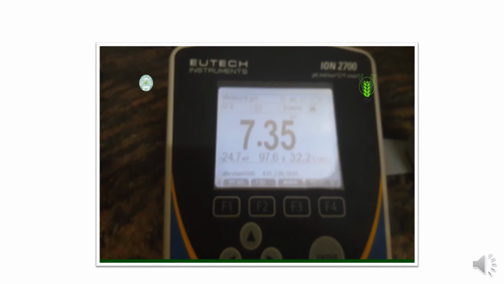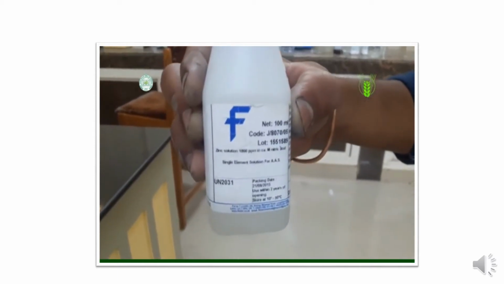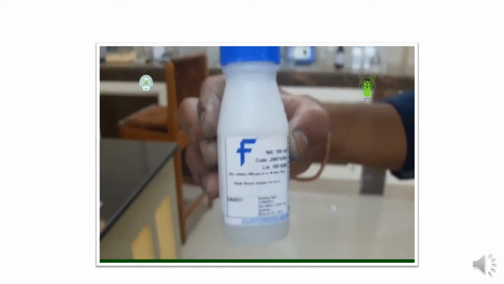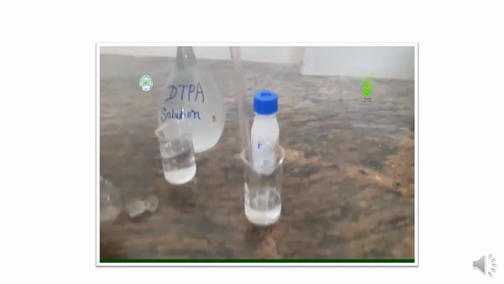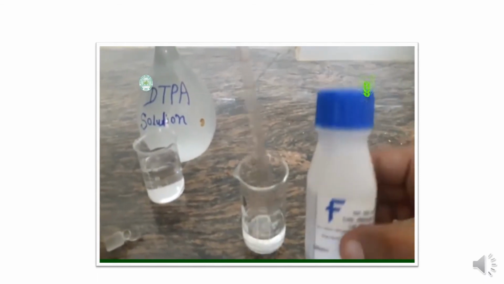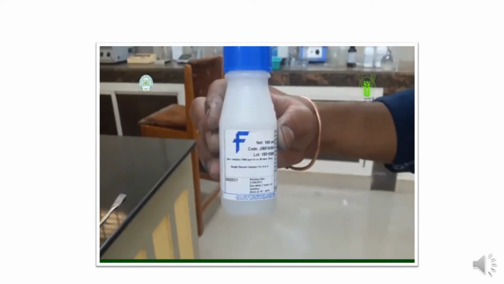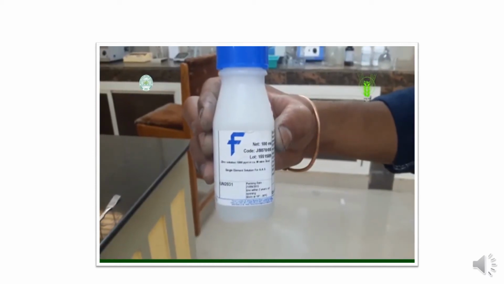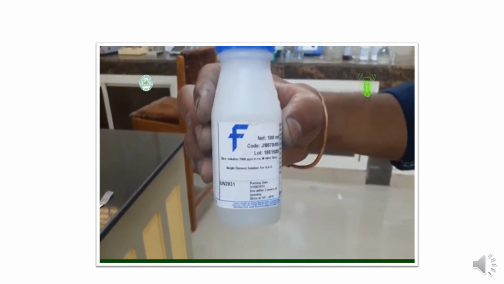We also need the pH meter because while preparing the DTPA extraction solution we need to adjust its pH. After mixing DTPA, calcium chloride, and triethanolamine, we must adjust its pH exactly to 7.3.